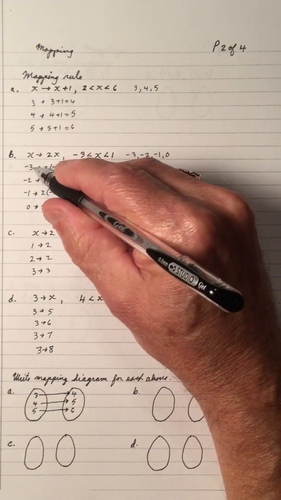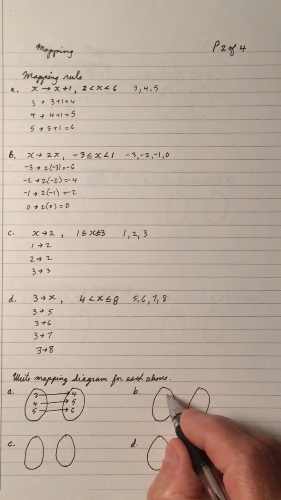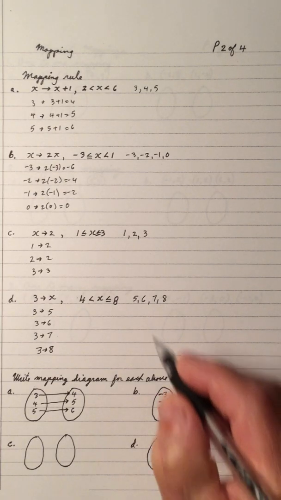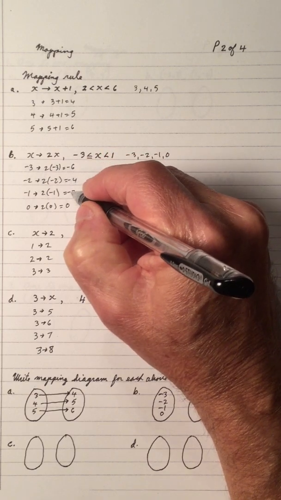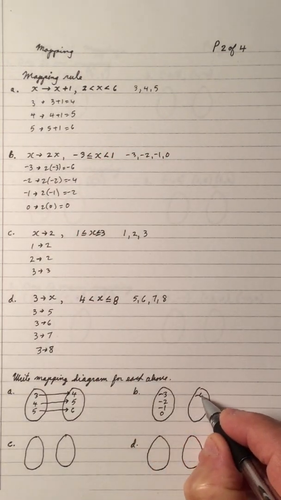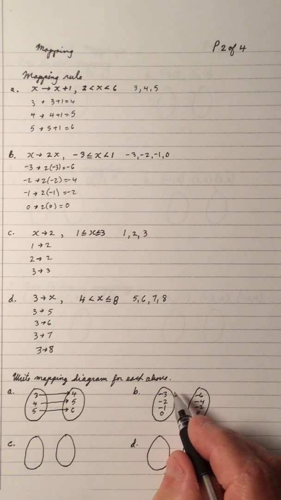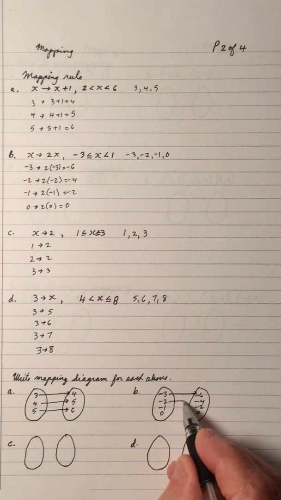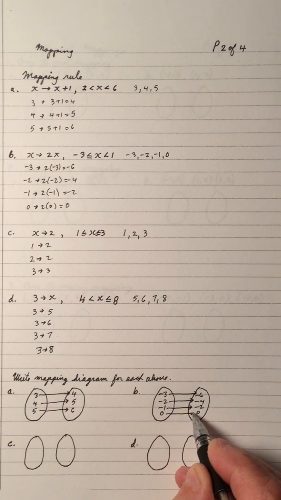B, we have the numbers negative 3, negative 2, negative 1, 0. And they're mapped to negative 6, negative 4, negative 2, 0. So negative 3 goes to negative 6, negative 2 is mapped to negative 4, negative 1 is mapped to negative 2, and 0 is mapped to 0.